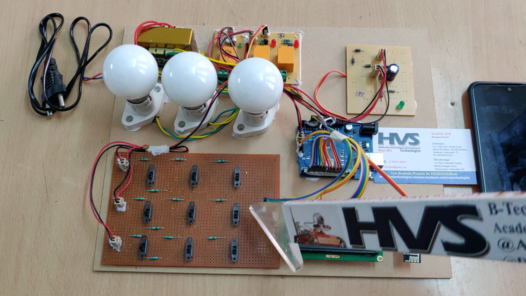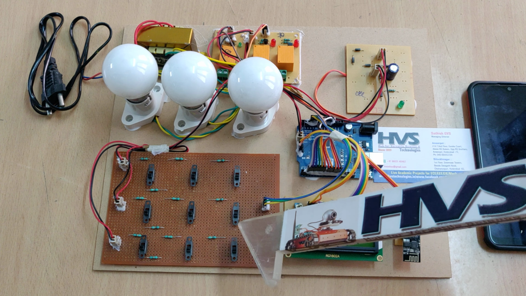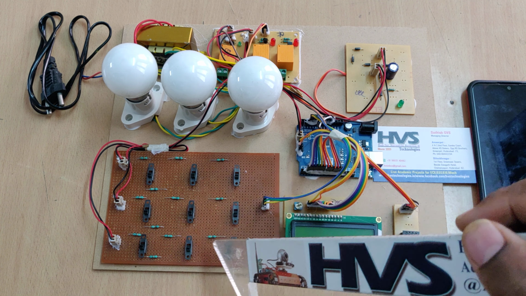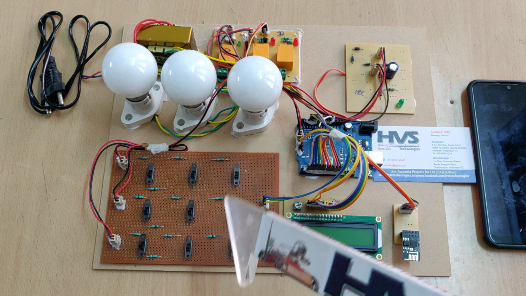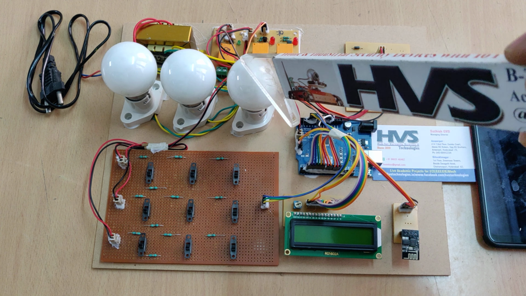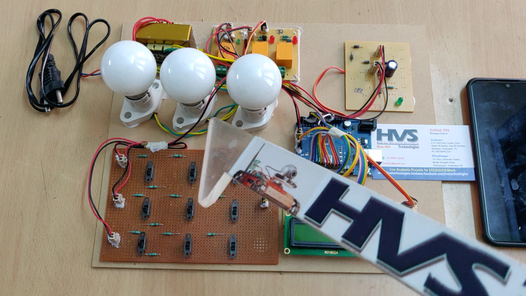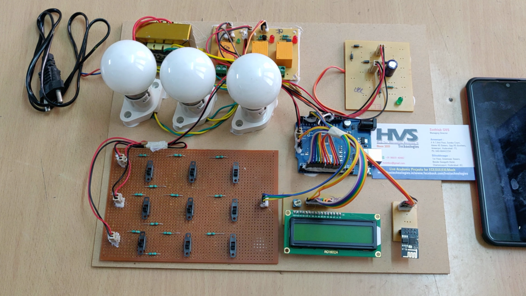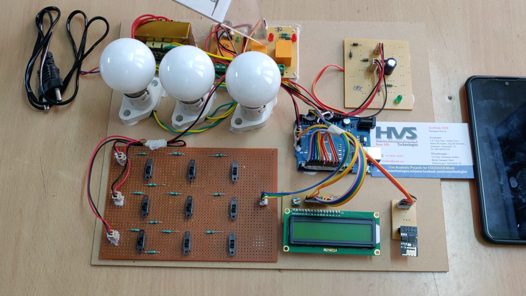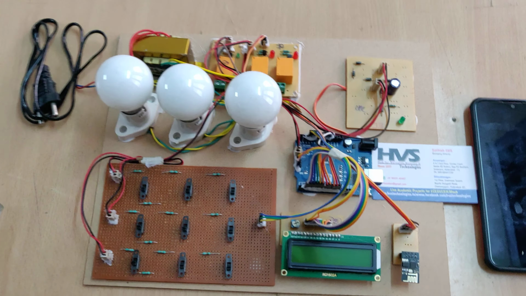So based on the voltage drop from the input voltage, Arduino UNO will estimate the distance. That estimated distance will be displayed here, and it will also display which phase line to line fault occurred. We are also going to disconnect the power supply to the respective phase. So let us consider R, Y, B phases. The respective phases will be disconnected from the power supply in order to give the controlling system, and that controlling will be done with the help of electromagnetic relays.